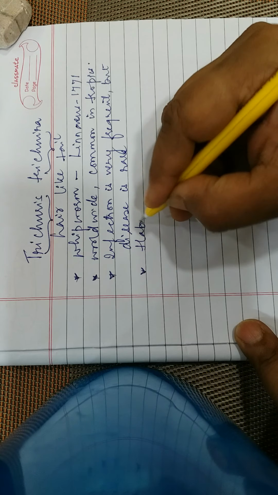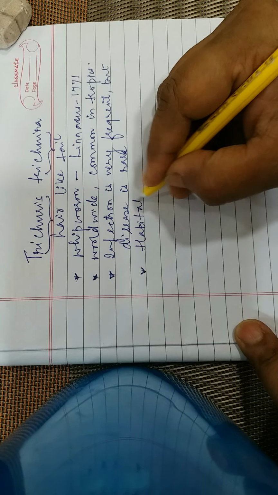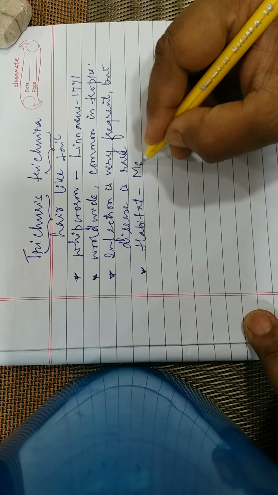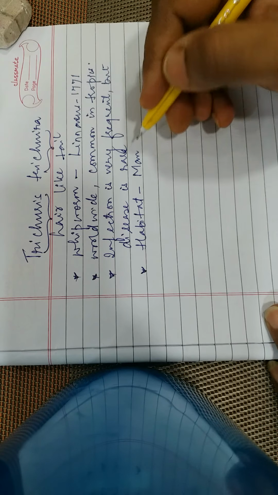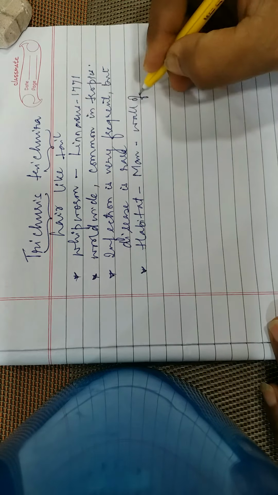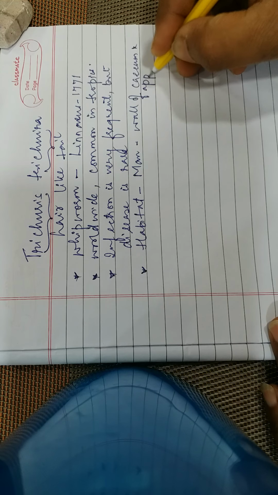Habitat: in man, it resides in the wall of the cecum and appendix.